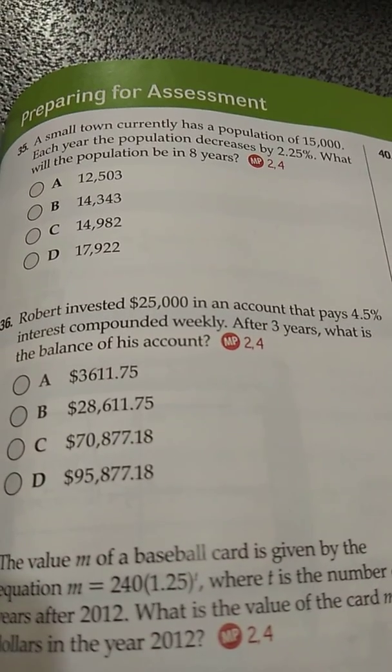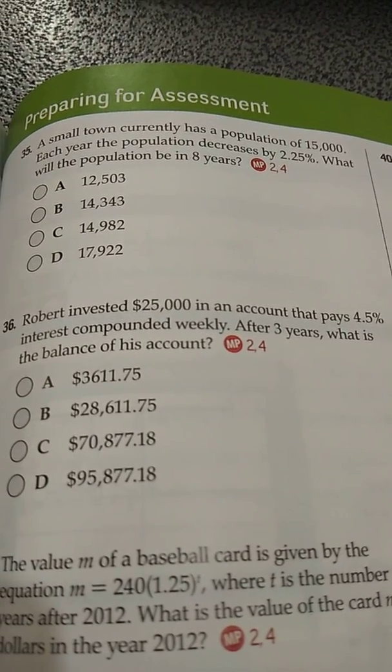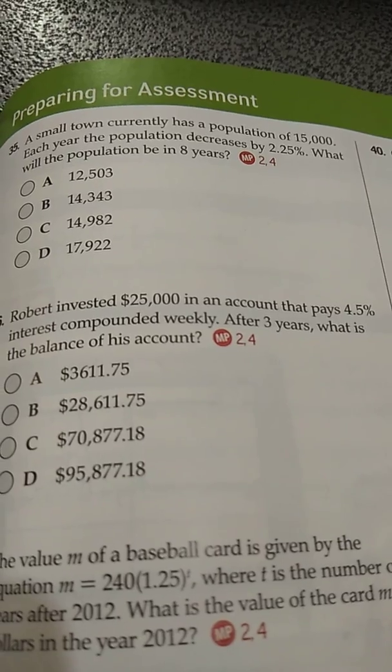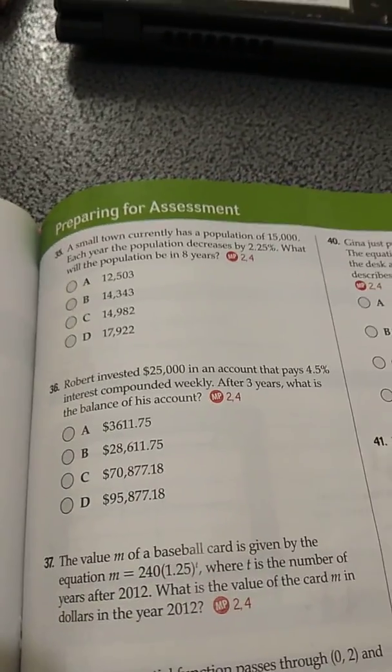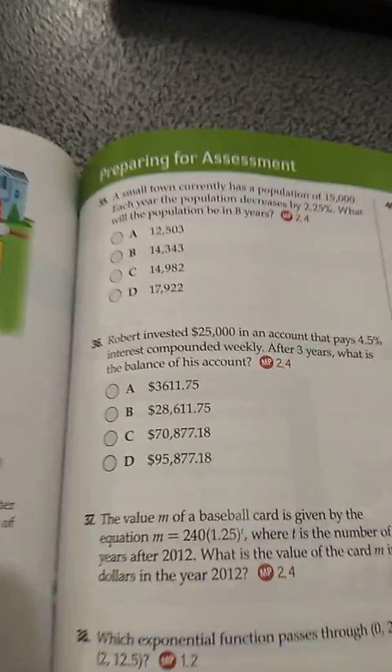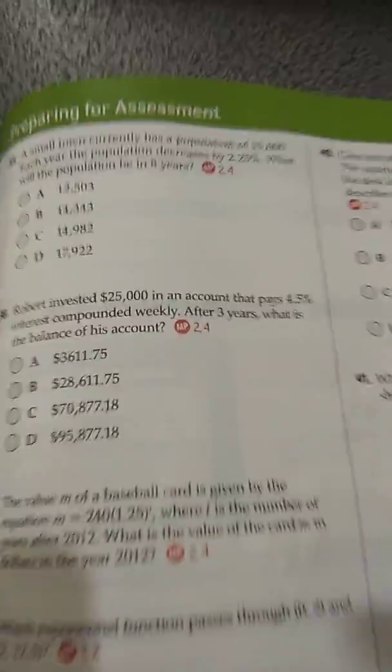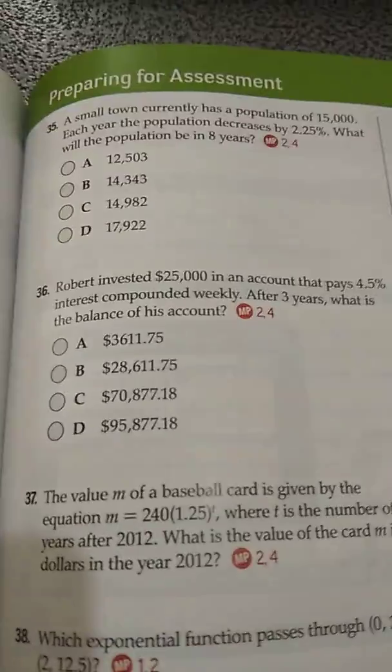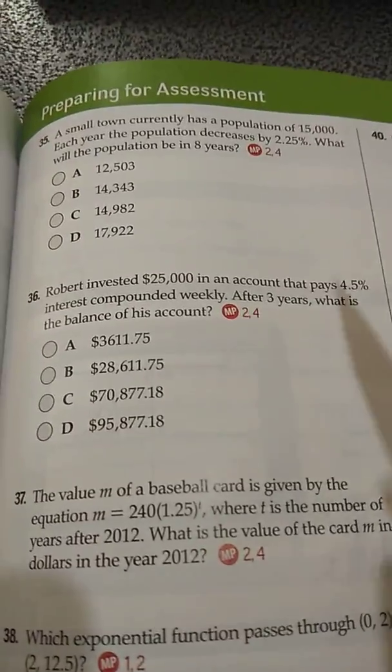I'm going to use the preparing for assessment page, which is on page 455 in your book, and go over these multiple choice questions as a way to help you prepare for the upcoming test for this chapter. We still have a few lessons to go over before we take the test, but I think right now is a good time to do some review and just to make sure that we are all on the same page with this type of question, which is exponential growth and decay.